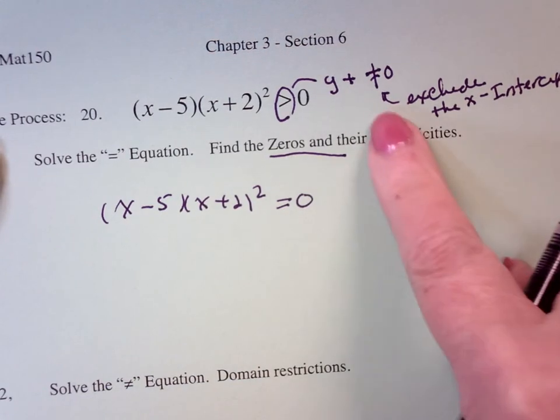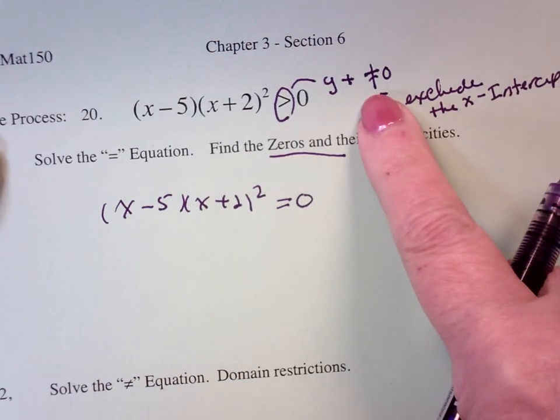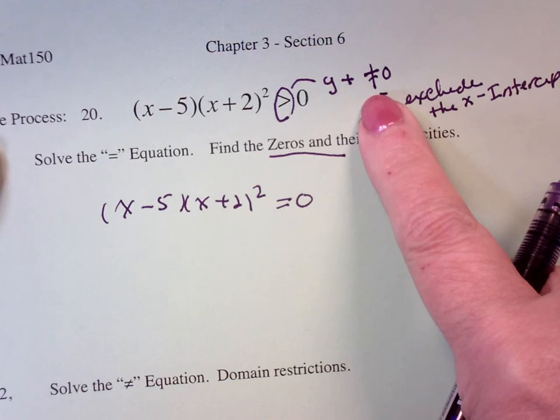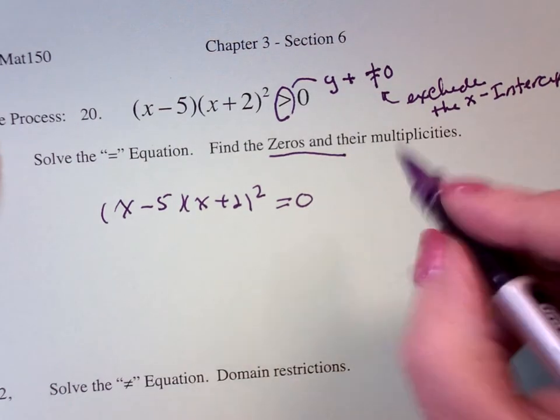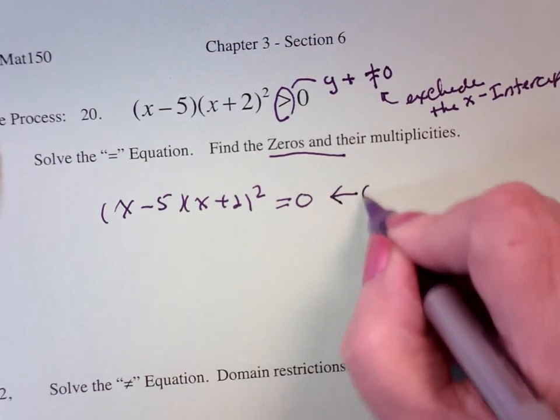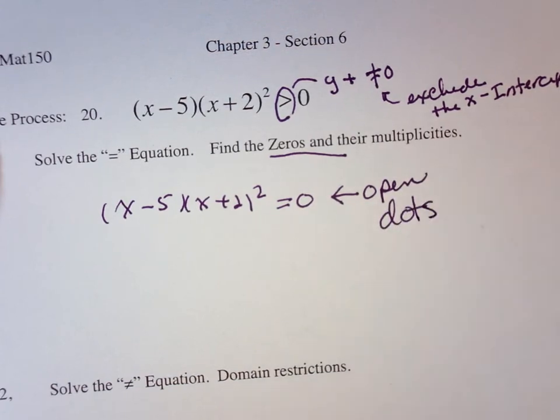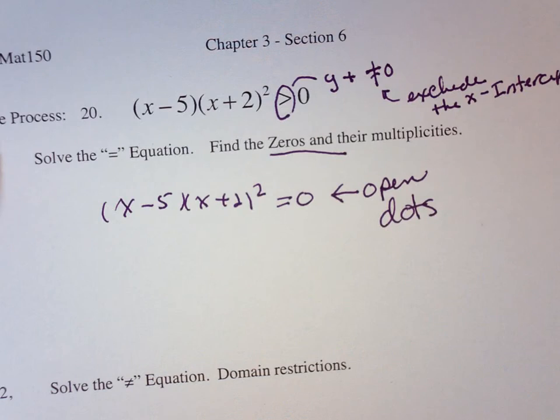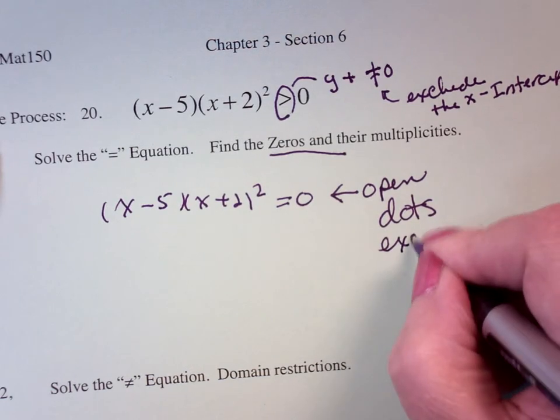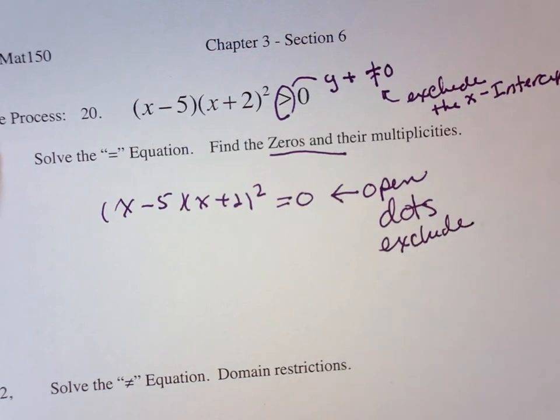Now, since I don't include the zeros, which are the x-intercepts, when I go to my number line, these guys are open dots. And that means exclude that number.